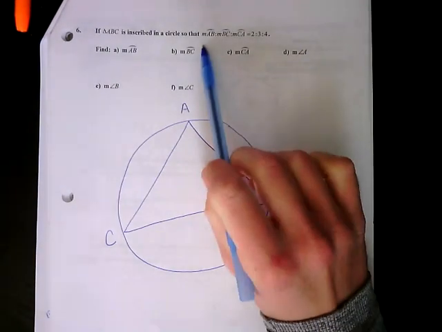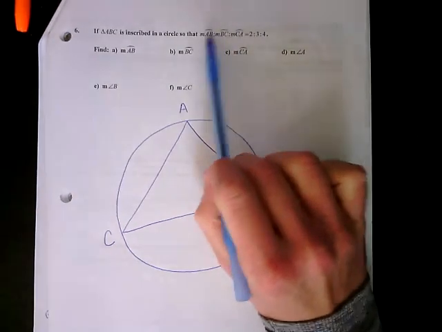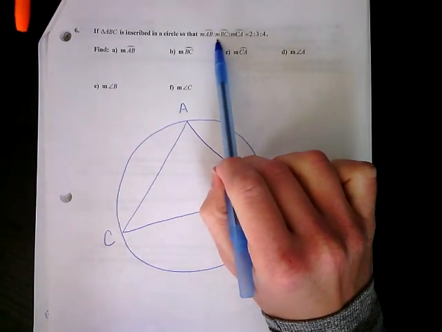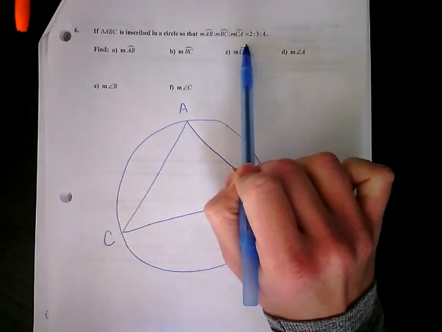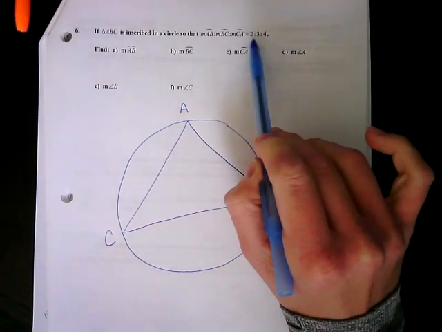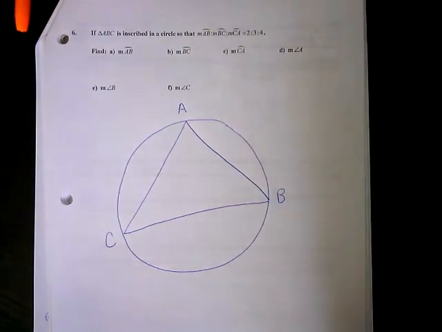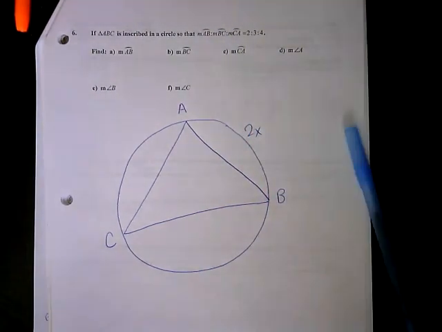Now, the measure of arc AB, we have a ratio thing. The measure of arc AB to the measure of arc BC to the measure of arc CA is in ratio 2, 3, 4. Remember, when you see these numbers, just put an X at the end. So arc AB is 2X since that's first.